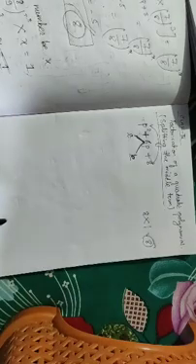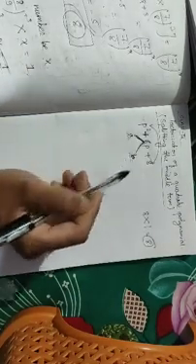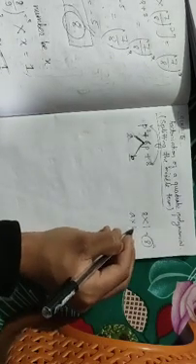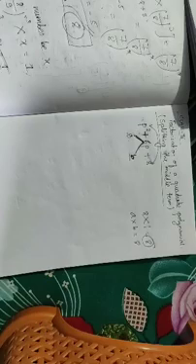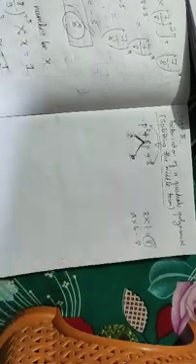That means 8 ones are 8, so the product is 8, right? So I have to split 6 into a and b in such a way that a into b should be 8. This is the first condition.